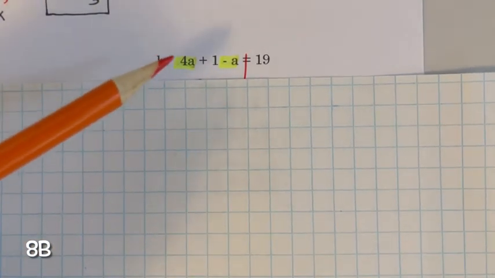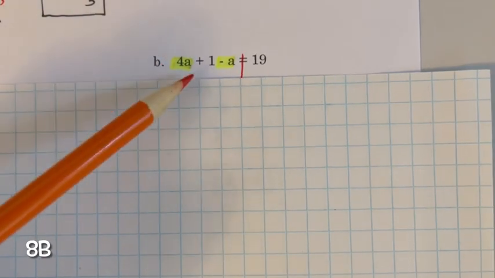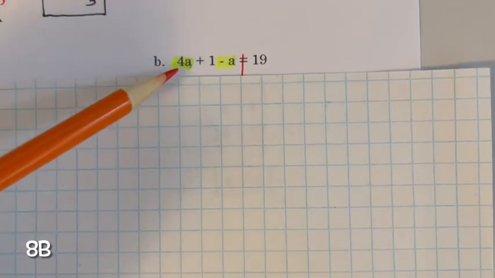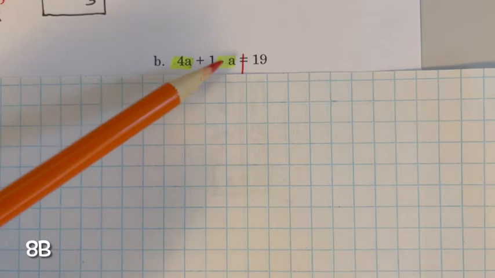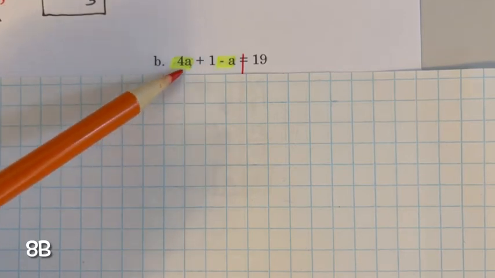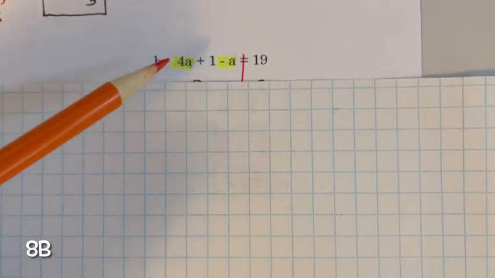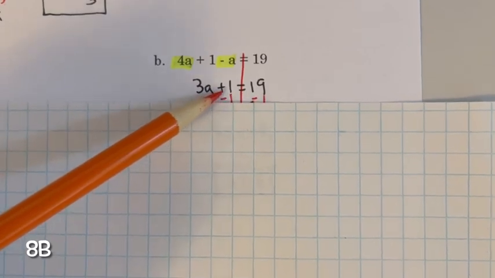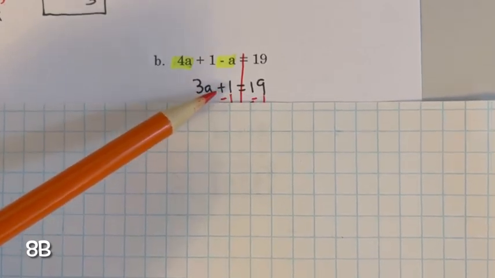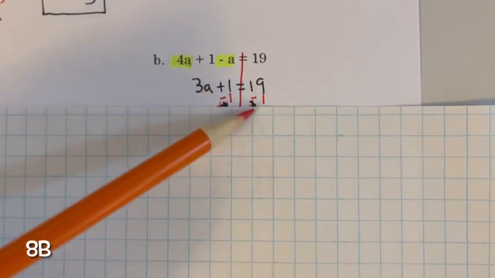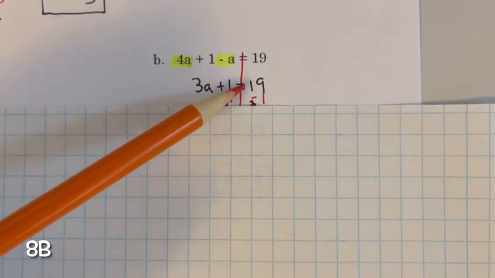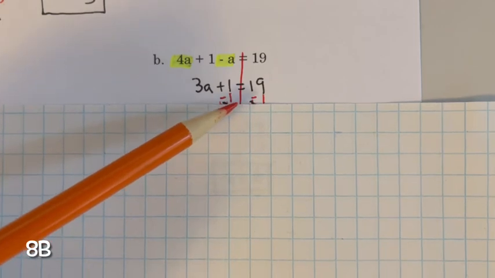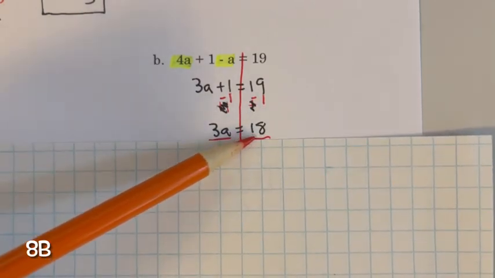8b, we're going to solve this equation, and first we can simplify this equation by combining like terms. We have like terms here. So we have 4a minus a gives us 3a. Then positive 1, we're going to subtract 1 from both sides. It gives us a 0 pair here. 19 minus 1 is going to give us 18.